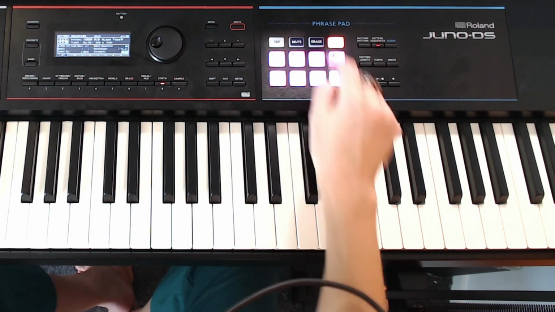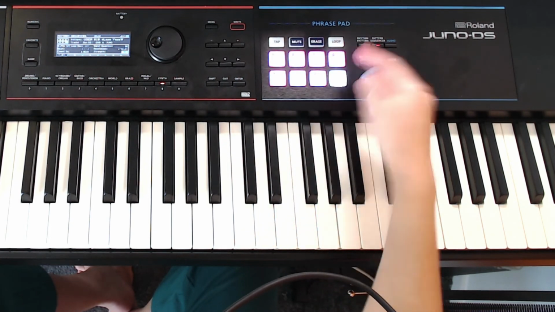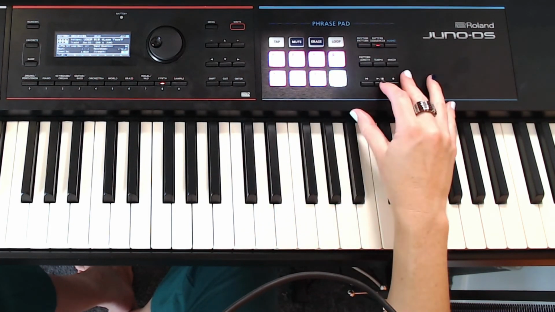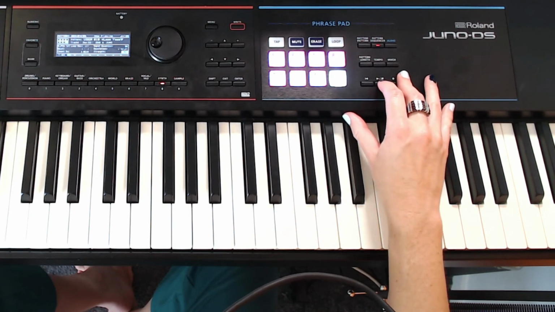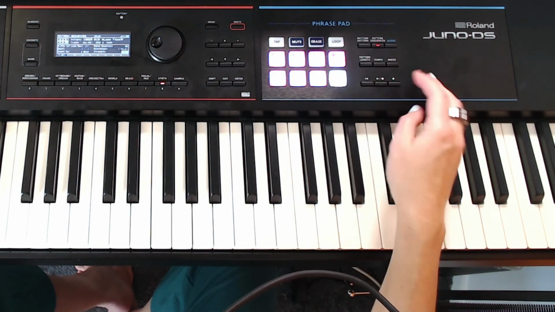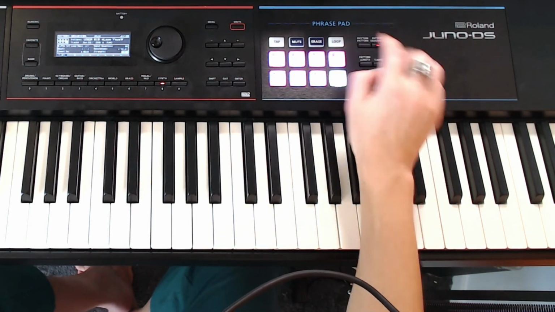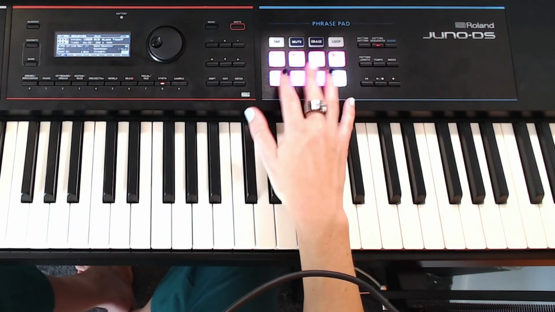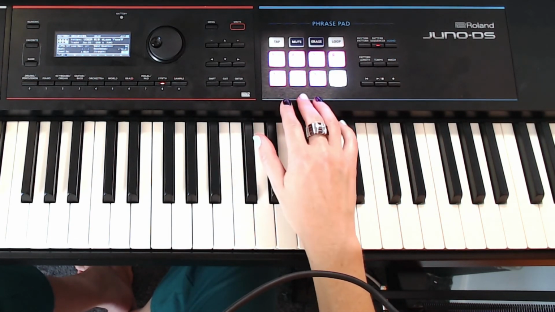So of course this is all with the loop selected. You can unloop and it'll just play it through once. I don't need to show you that. But if the loop's not on, it's not going to continue to play it. So you can use this pattern sequencer as just a way to select sounds as well.